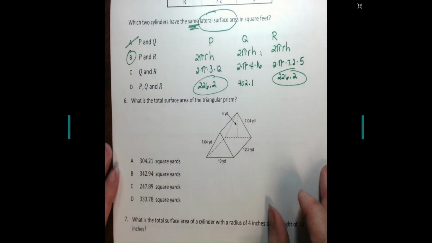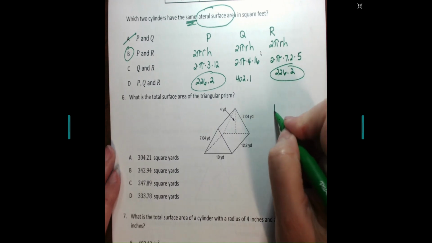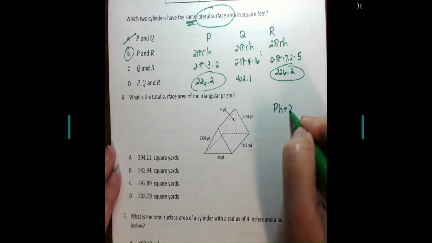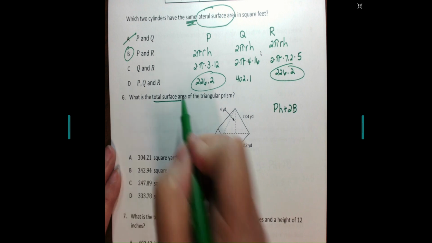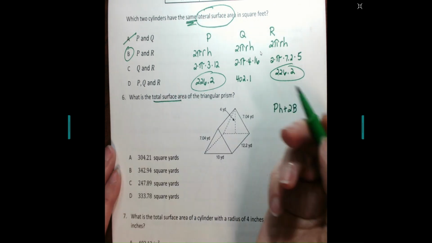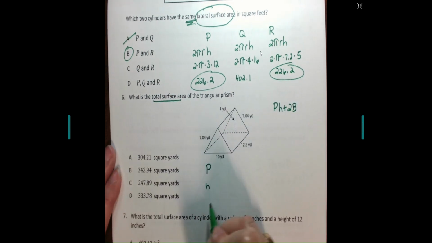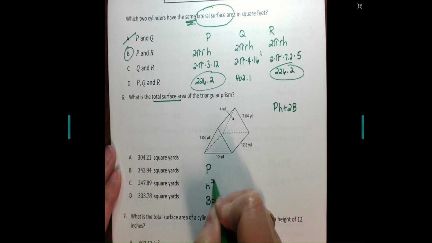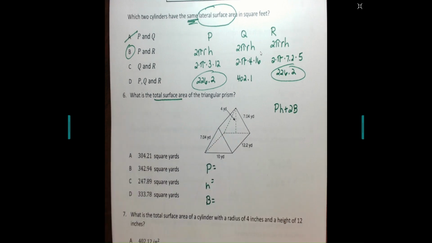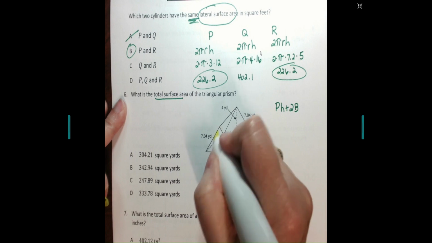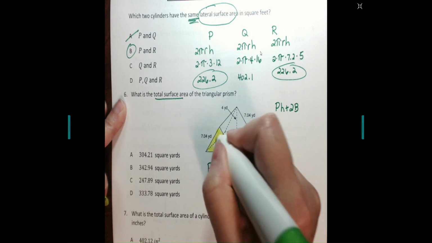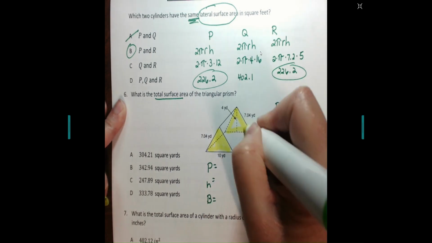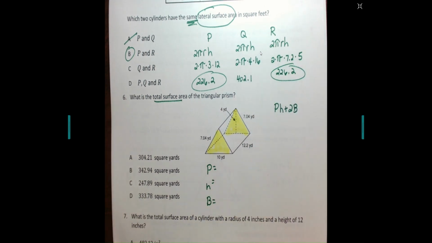All right, while y'all are copying that work, I'm going to go ahead and move on to number 6, PH plus 2B, because it's total surface area. I'll come over here and do my P, H, and B, because remember, I've got to go find all my pieces. If I see triangles, I know that the triangles are my bases.